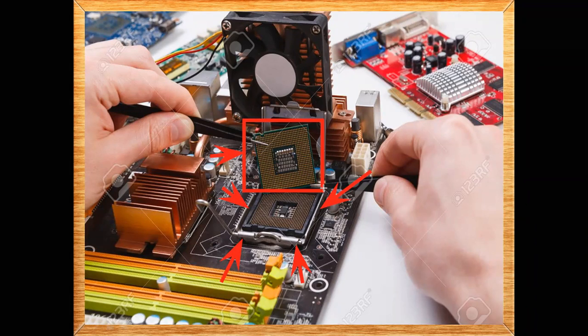So the CPU is inside the system unit. Does everybody understand this? Say yes or no. Yes, sir.